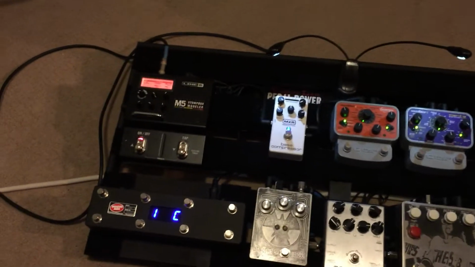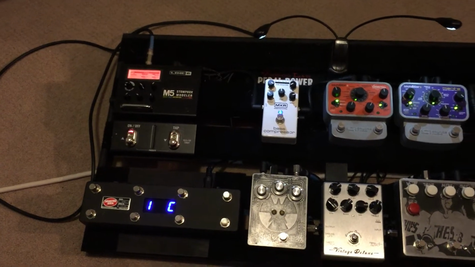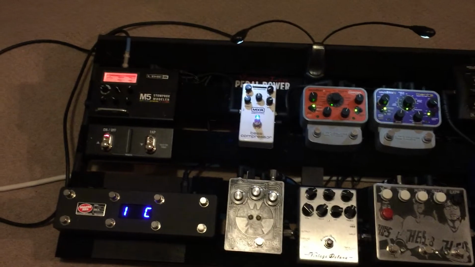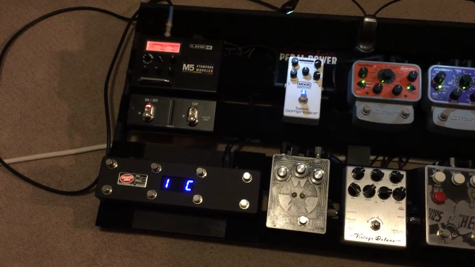Alright, I thought I'd try to make a quick video of how I use MIDI to control a couple of the effects on my pedalboard. I'm going to try to make this as short as possible without getting too overboard in how it's done. What I'm doing actually isn't that complicated.